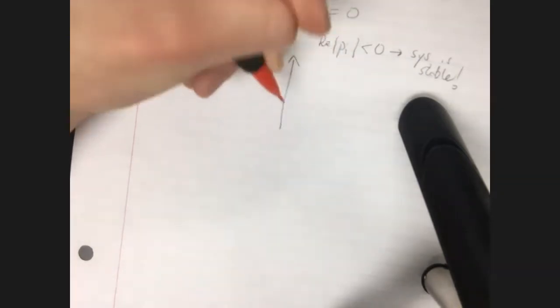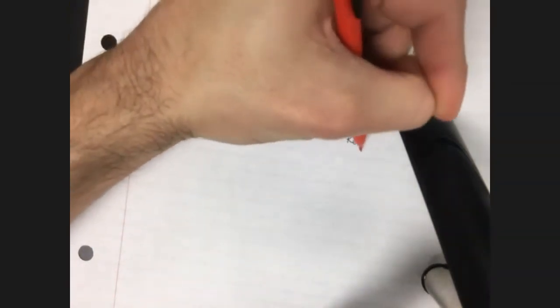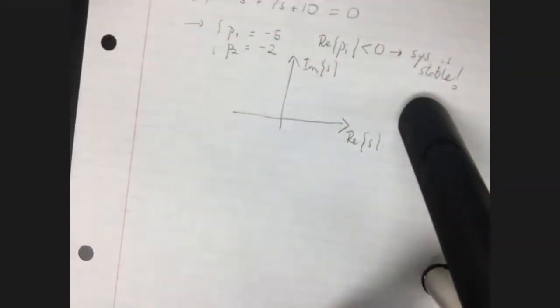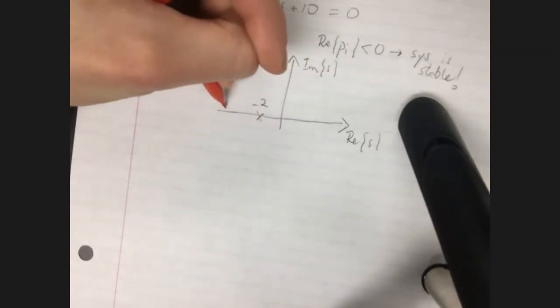Good. And then we said we can plot the location. So, nothing fancy here. We would put the real part on the horizontal, imaginary part on the vertical. And then I'm going to just put them right here, -2 and -5. And I would mark them with X's.